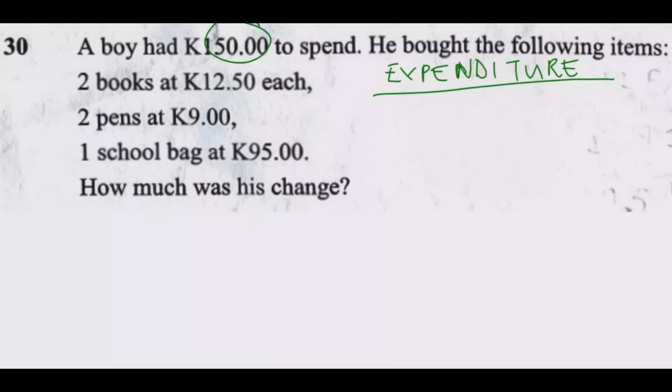So let's go. He bought 2 books at 12 kwacha 50 ngwe each. So 2 books, we multiply 2 by 12 kwacha 50 ngwe, which will give us 25 kwacha. So 2 books he bought, that gives us 25 kwacha. Here I've multiplied by 2 because they have said each.